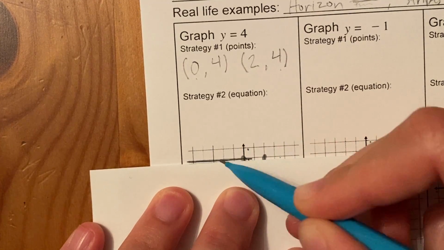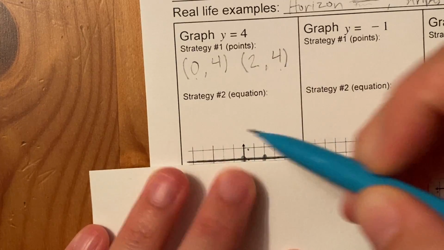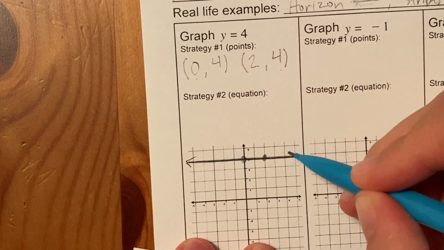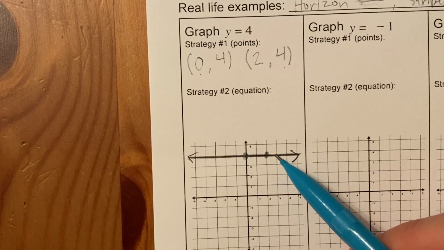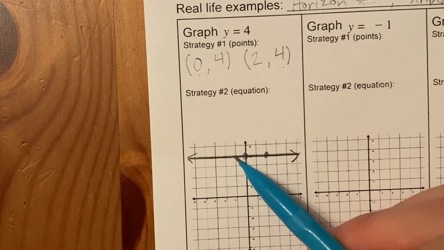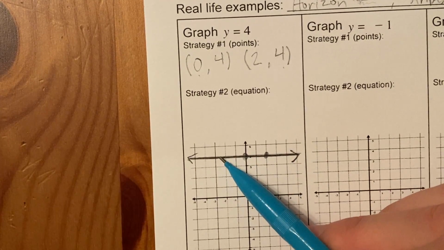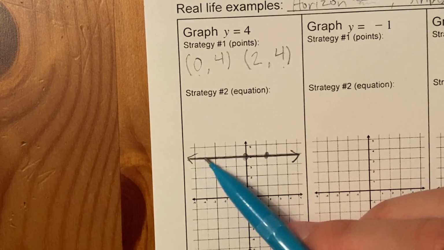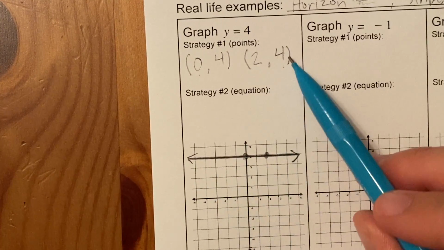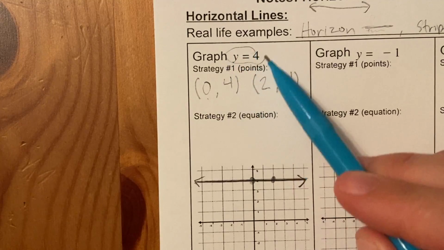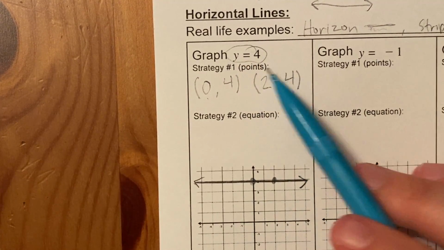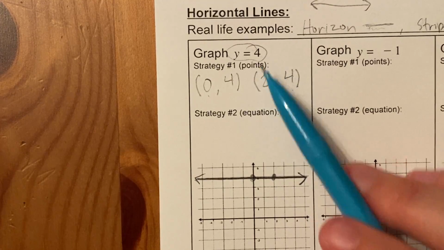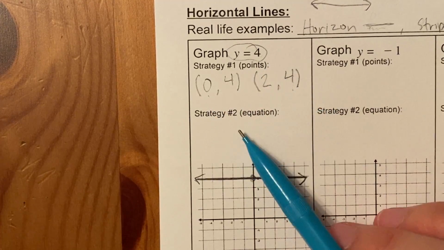if I draw this line right now, every point on this line has a y value of 4, right? This point over here is 3, 4. This is -1, 4. This is -2.5, 4, right? Each of these points has a y value of 4. So therefore, that line right there represents this equation, y equals 4. So that's your first strategy you could use to graph it.